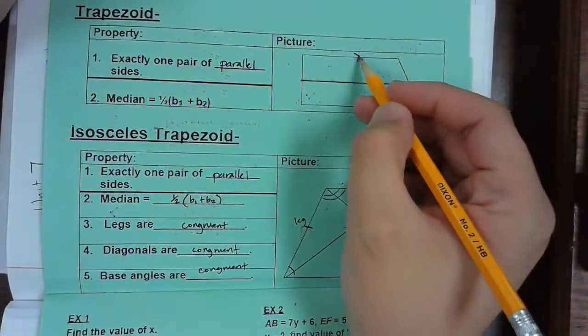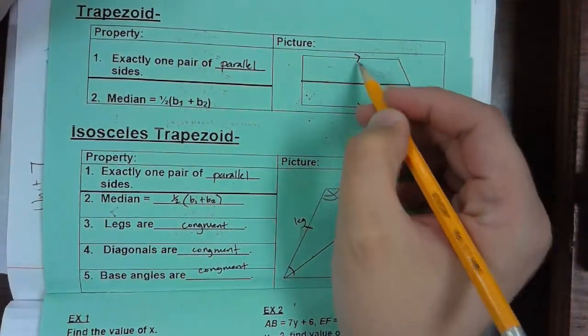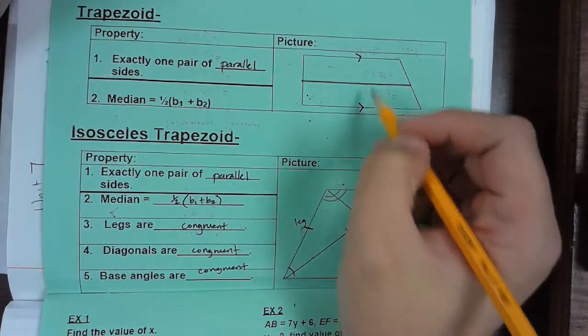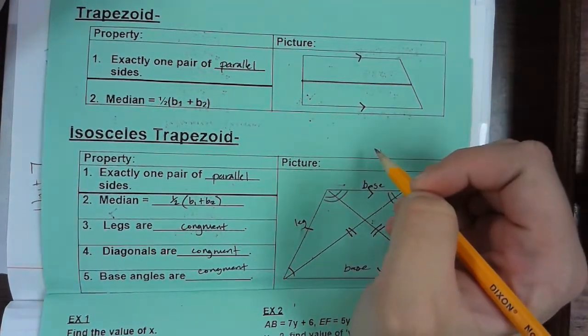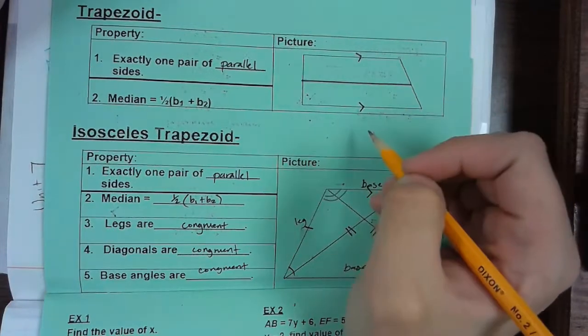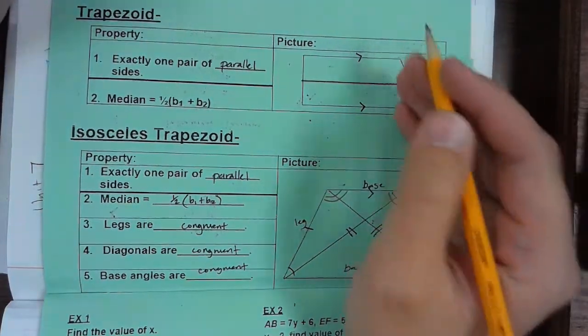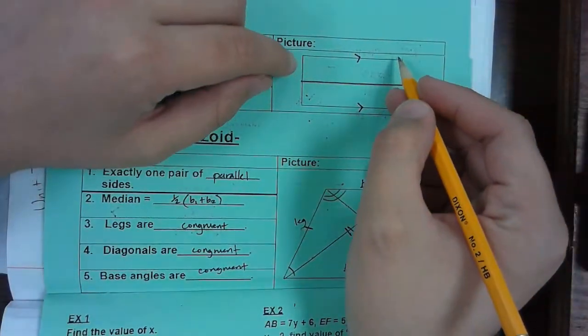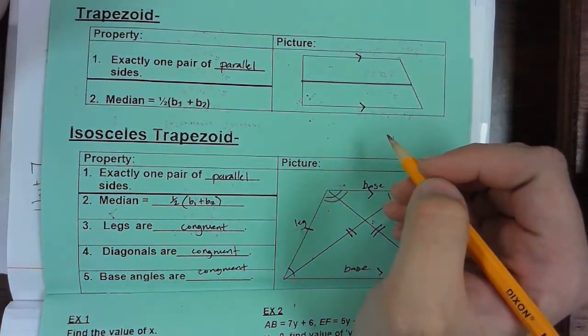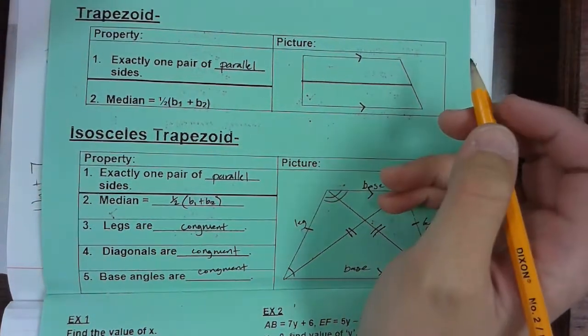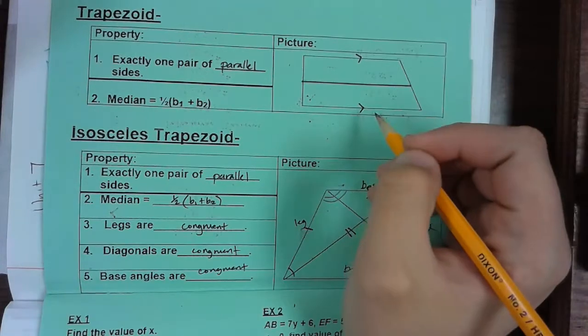So you see in here, I marked the top and the bottom side with these arrows that are going in the same direction, signifying the top and bottom are parallel. But if we took the left and the right side together and tried to push them a little bit closer, we would see that eventually they would probably intersect with one another, and therefore they wouldn't be parallel. So this is indeed a trapezoid.